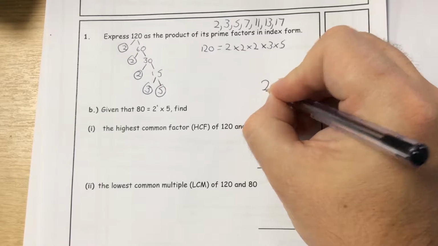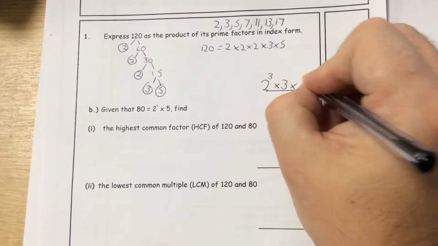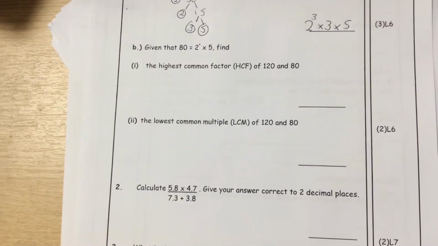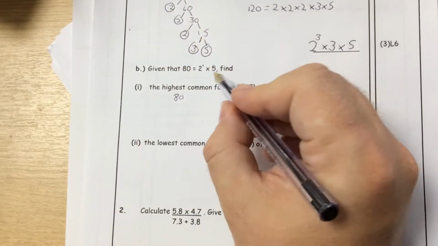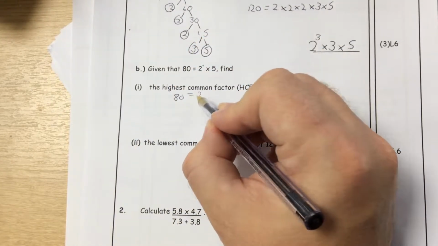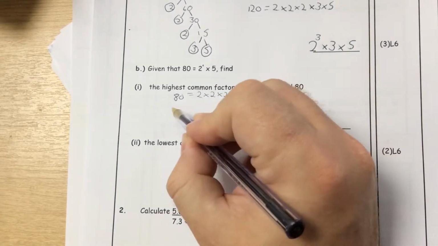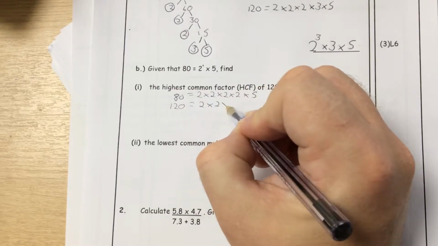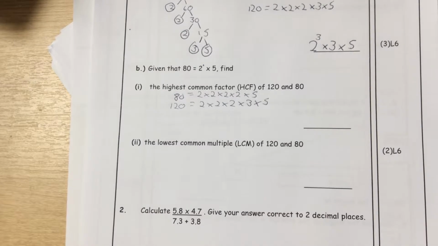So in index form that is 2 to the power of 3, times 3 to the power of 1, times 5 to the power of 1. When I'm looking for the highest common factor of 80 and 120, 80, it tells me here, is 2 times 2 times 2 times 2 times 5. 120 is 2 times 2 times 2 times 3 times 5.